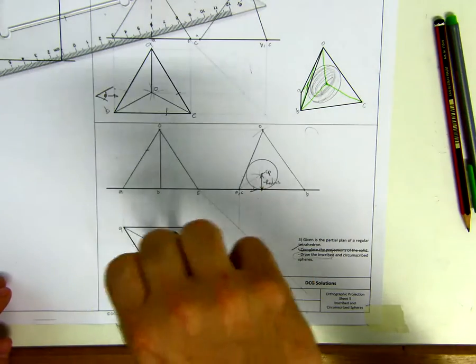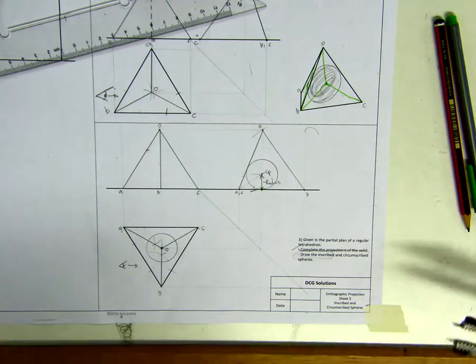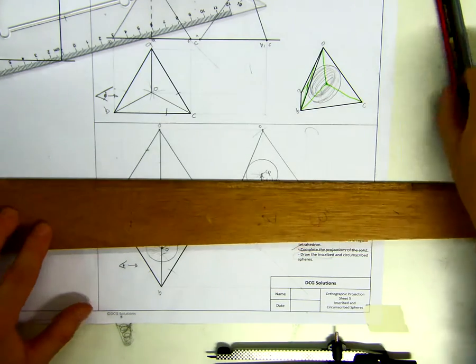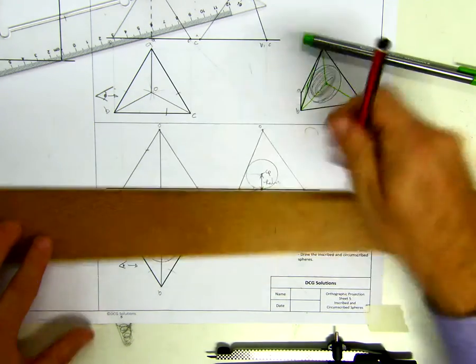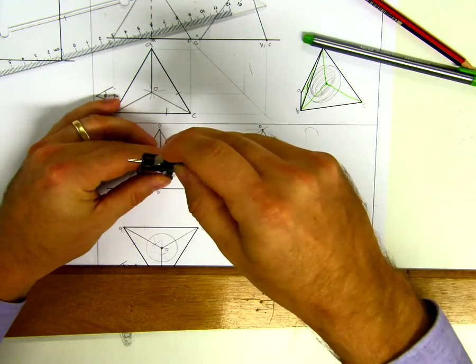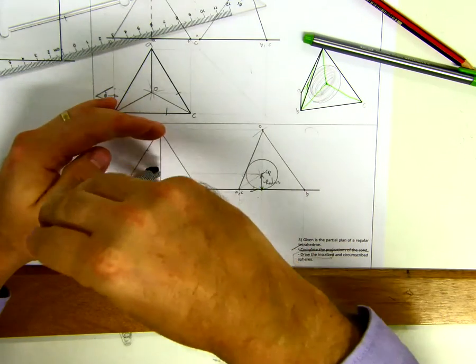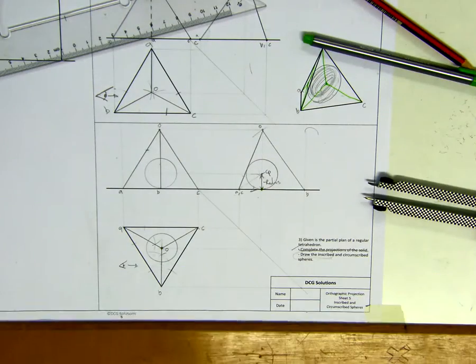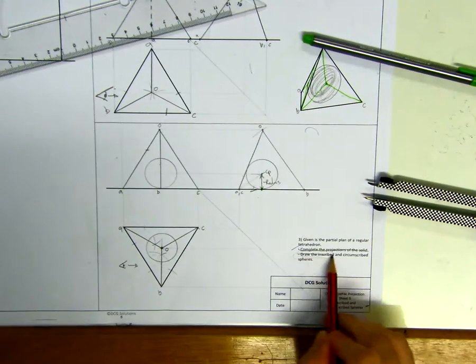So that's our sphere, inscribed. So next thing we need to do is, we know it's underneath the apex somewhere, so we can just bring it across our center point. Where it crosses there will give you your center point. And then we need to swing our radius to give us our sphere. So that's the first part done.